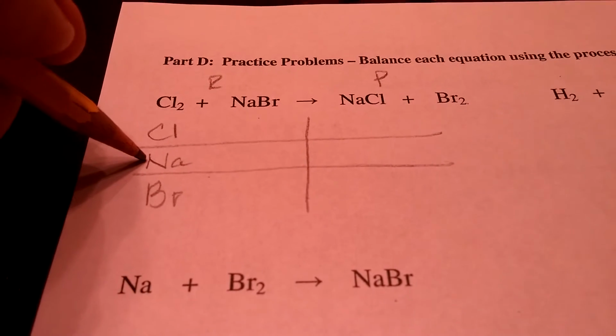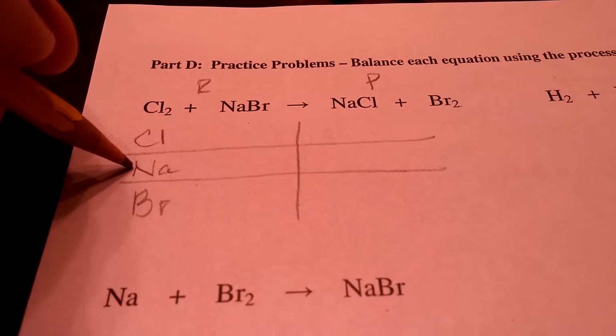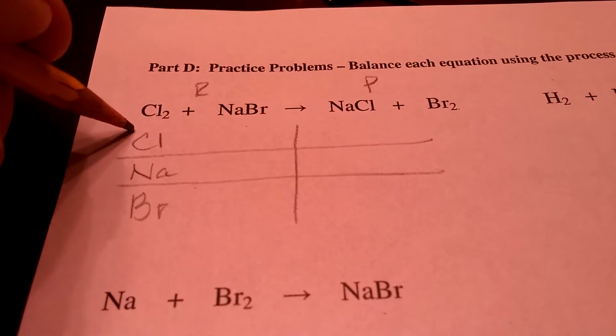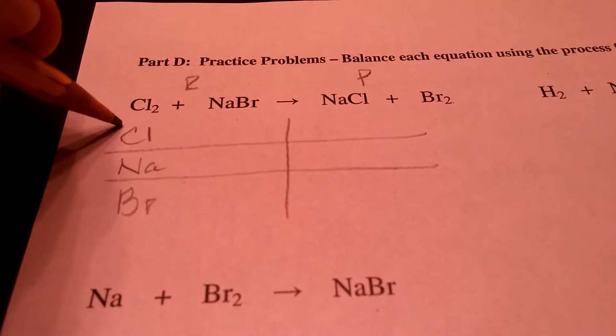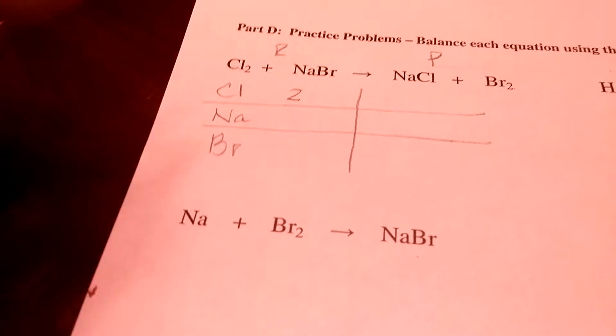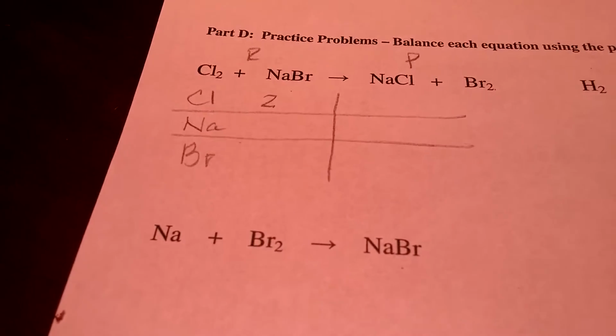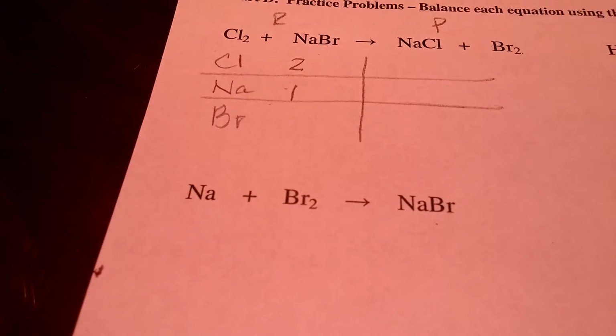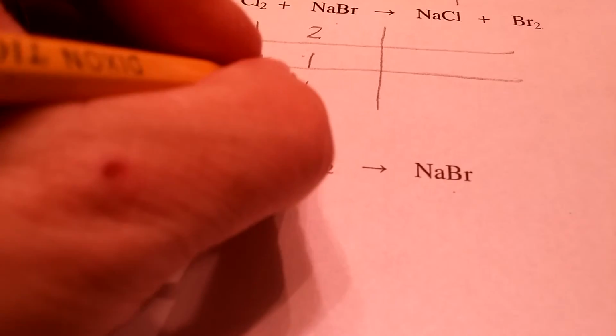So here we are. I set up my table and I've already listed what my elements are. So on my reactant side, I know that I have 2 chlorine, so I'm going to write 2. And for sodium, I have 1. And for bromine, I have 1.